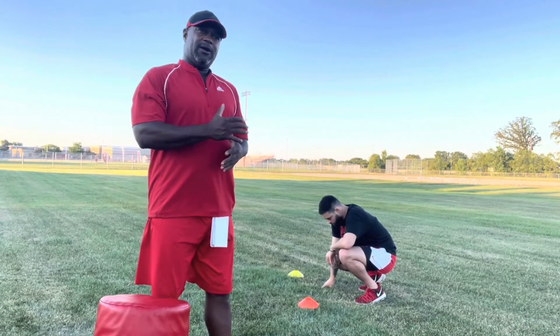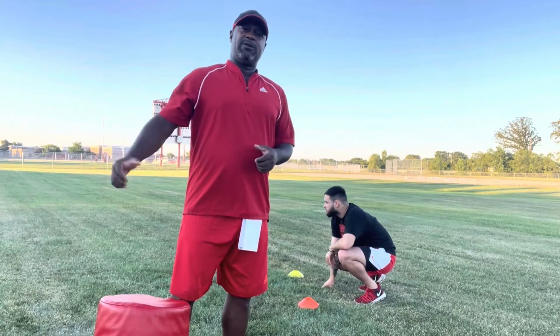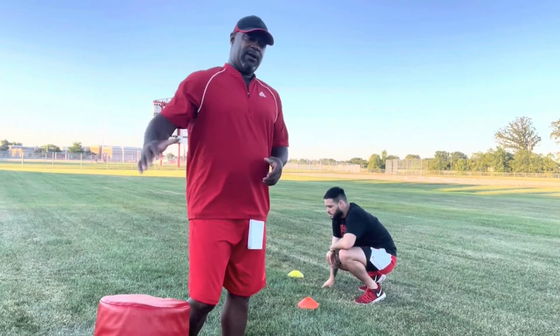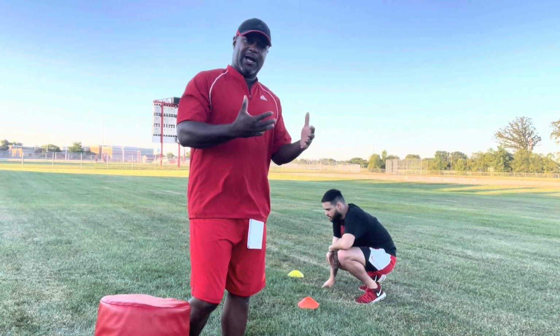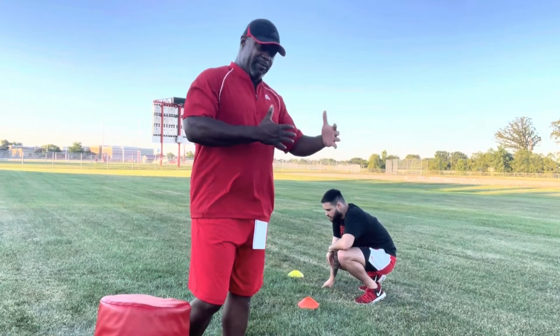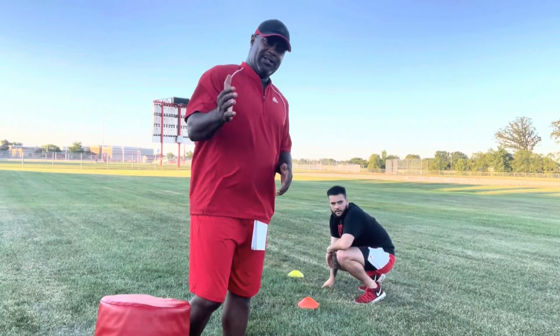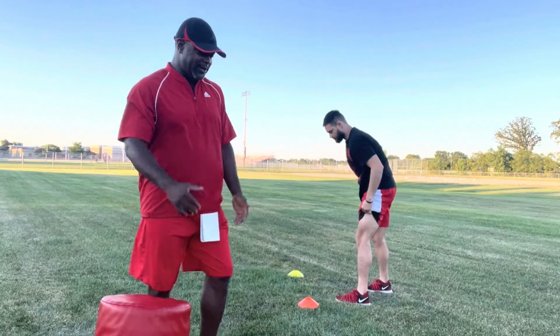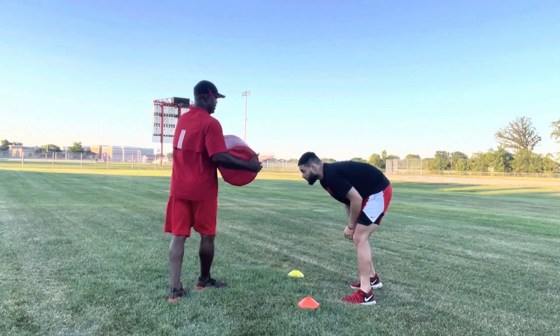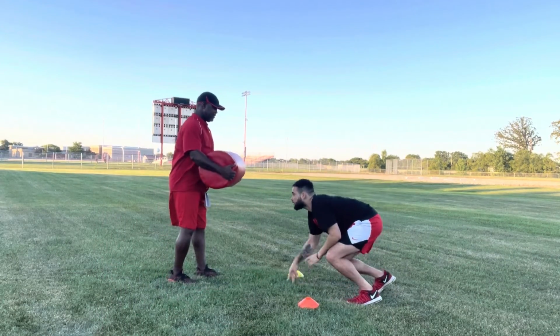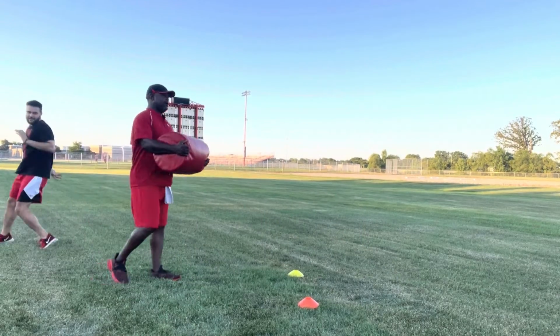The next element of the technique is going to be adding the club. The club is going to help him disengage the offensive block, keeping his separation by disengaging the defender. So it'll look just like this. Sit, hit. Good.